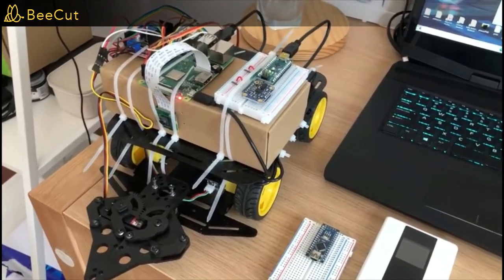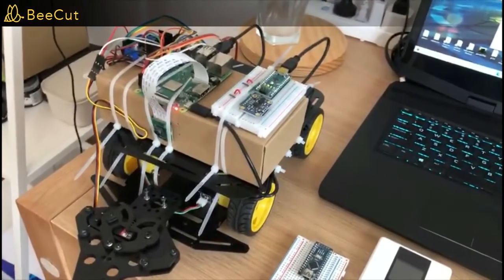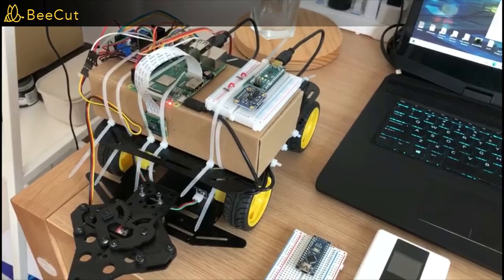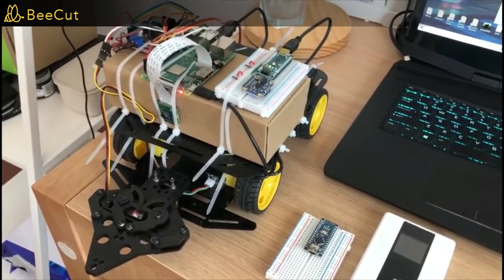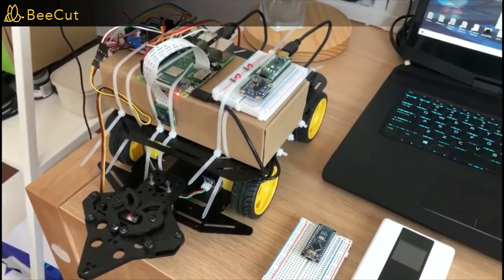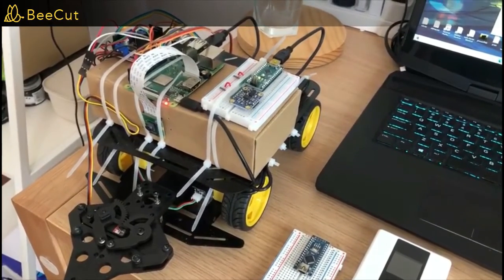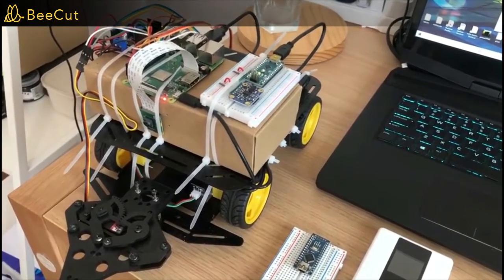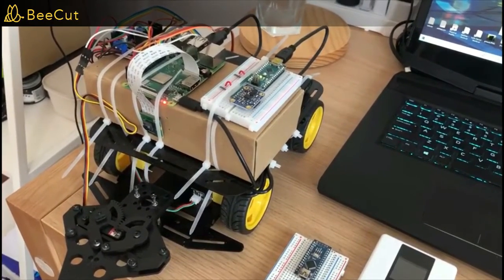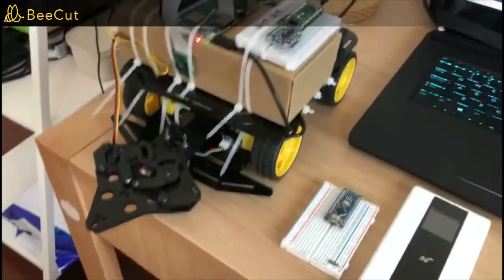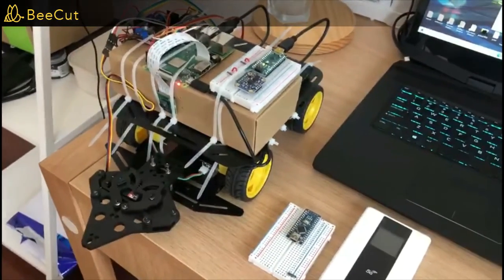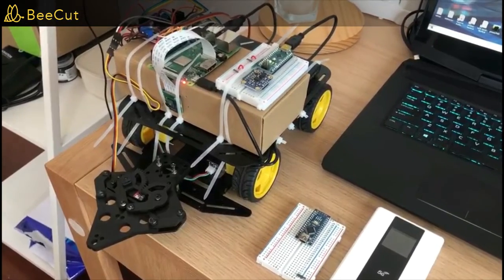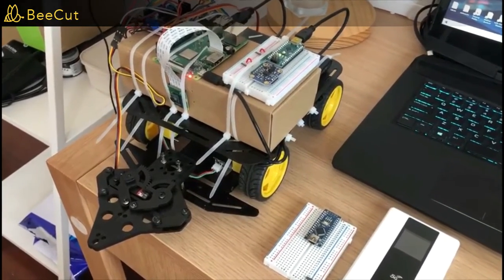Hi everyone, in this video we will walk through my ENPM 809T final project. In this project, we're trying to simulate vaccine distribution and administration by autonomous robotics. Here, we're using this ground robot to deliver a vial to a specific location.